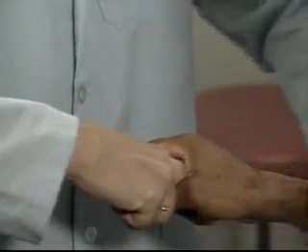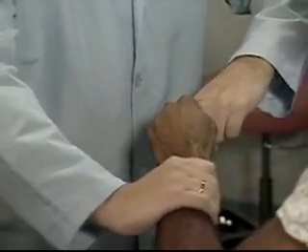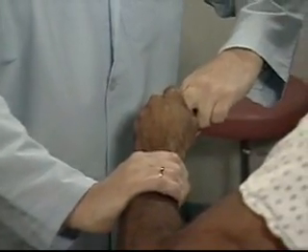Cross your middle and index fingers to protect them. Good. Then ask the patient to squeeze as hard as possible while you try to remove your fingers. Normally, you should have trouble removing them.